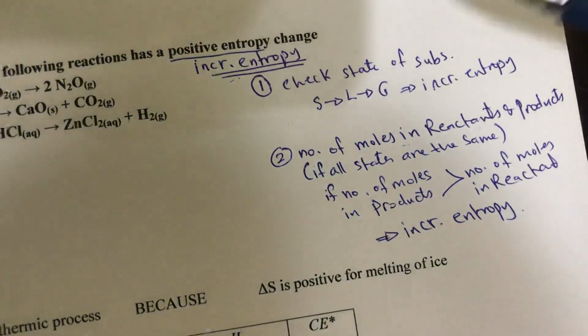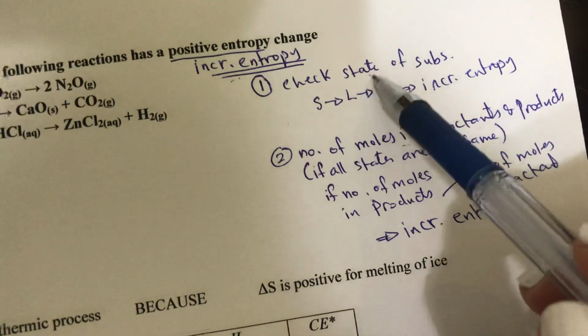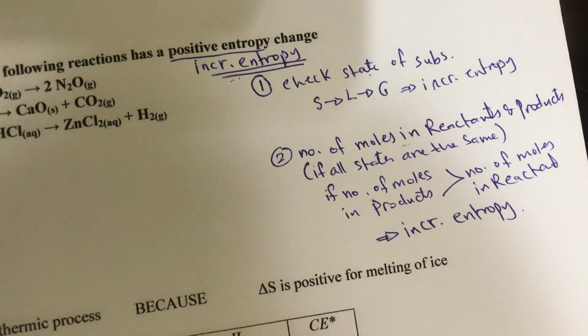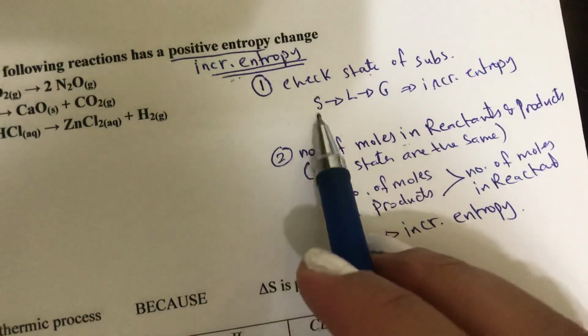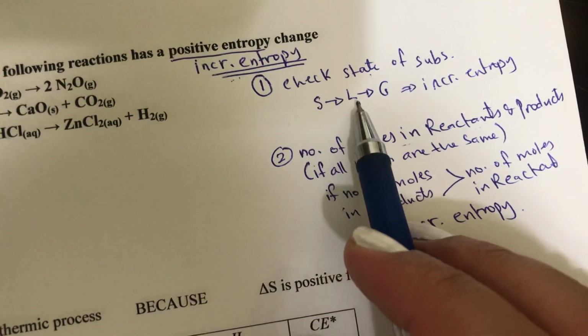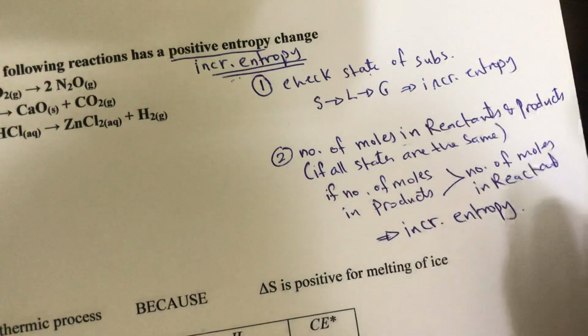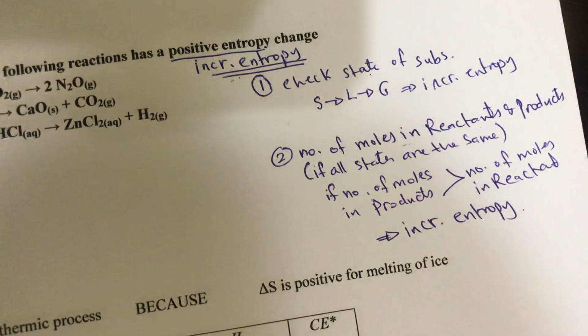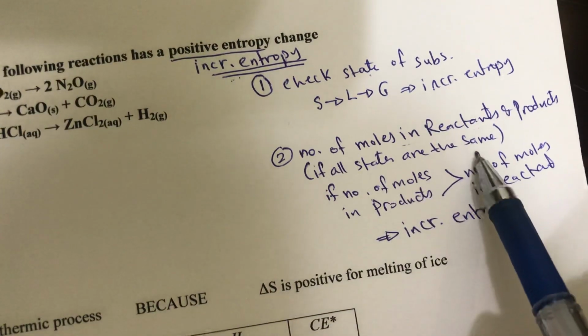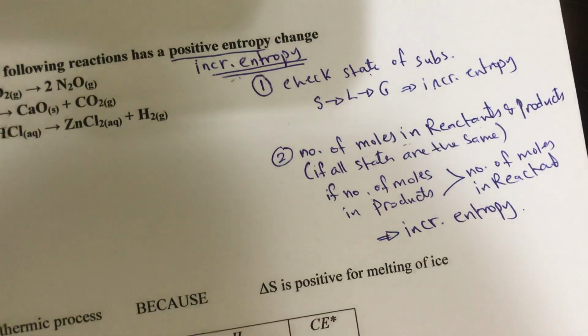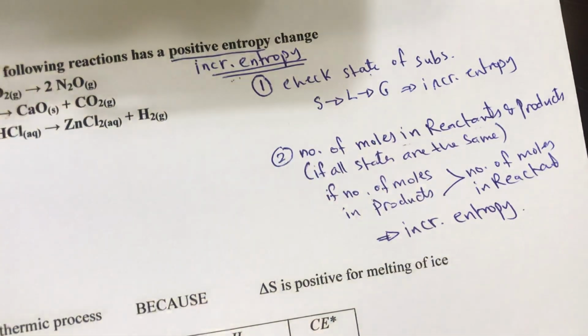So the priority is first to check the state of substances. If the state of reactants is solid and the state of product is liquid and gas, it means increasing entropy. Then if all states are the same, you have to check the number of moles of reactants and product.